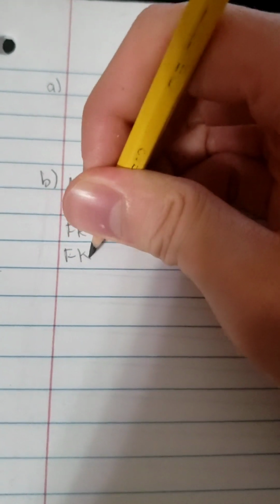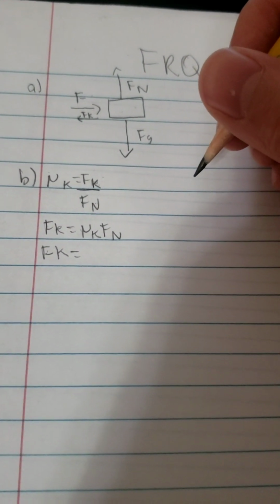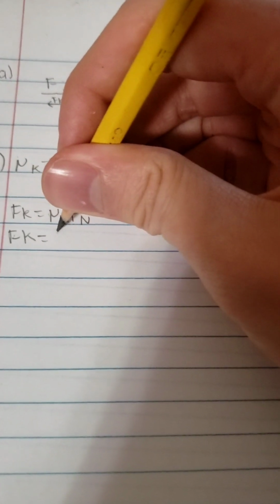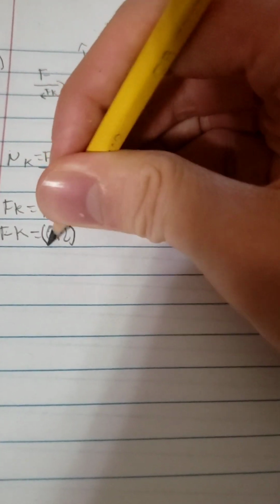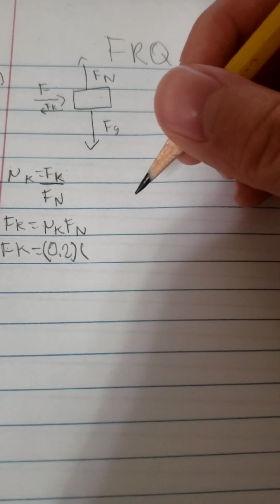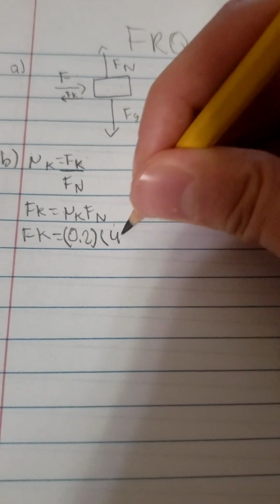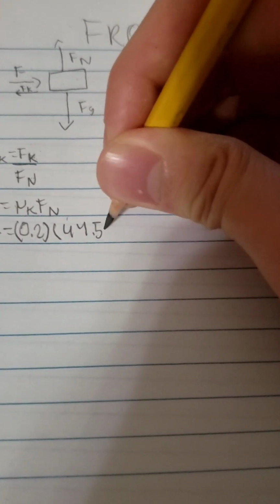Using what's given in the problem, we got a mu of 0.2, that has no units at all. Fn has newtons as its unit, and the Fn is already given in the problem, 44.5 newtons.